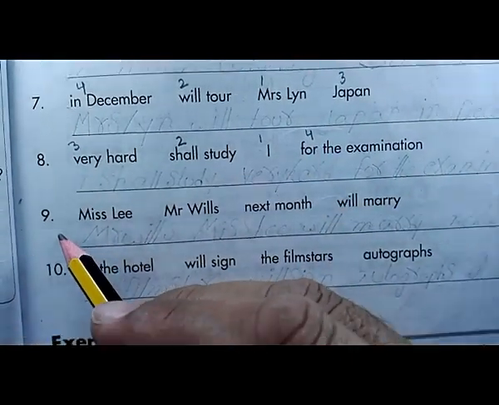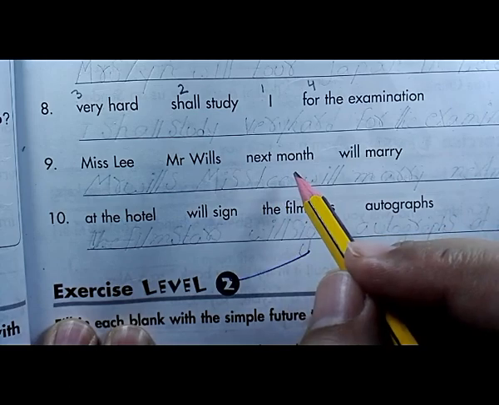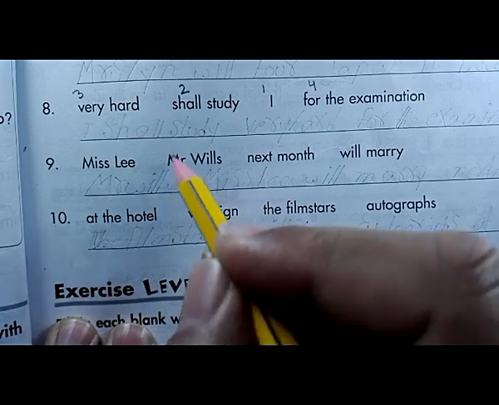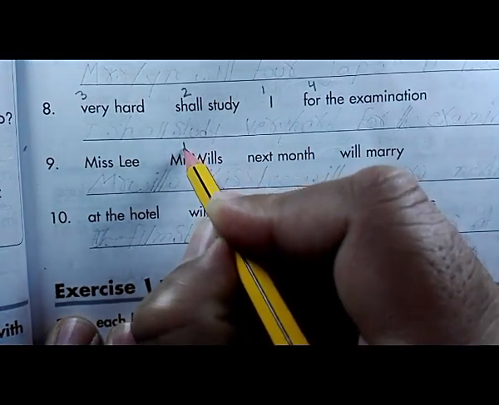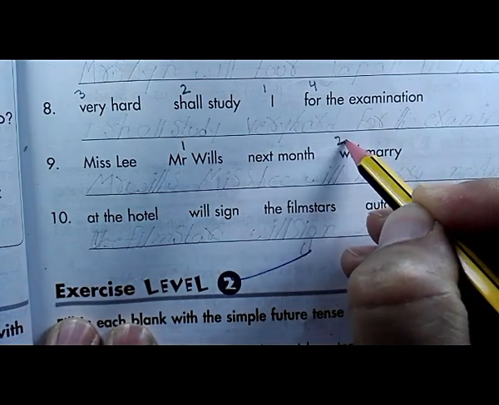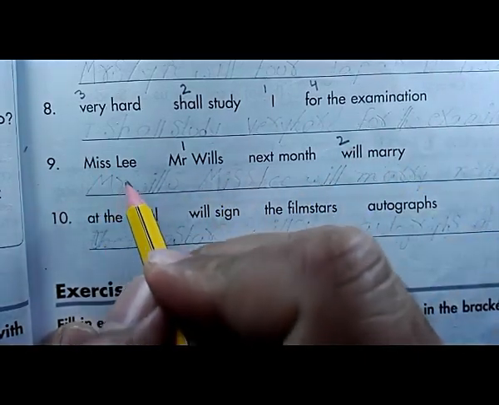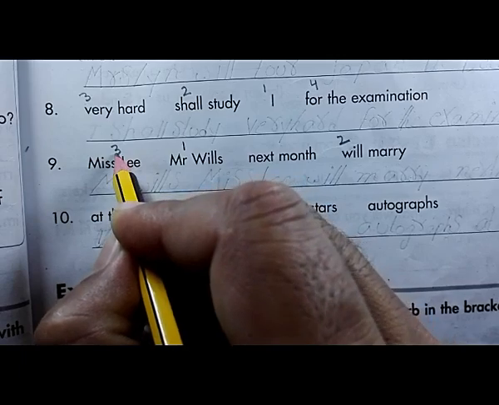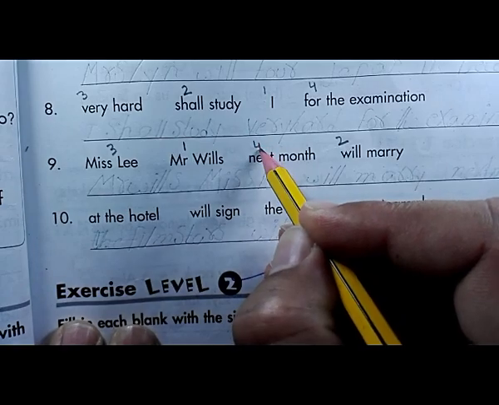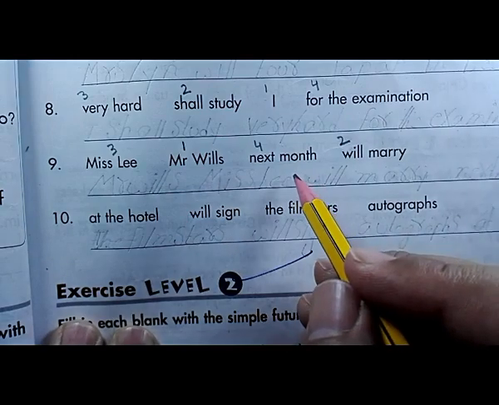Number 9. Miss Lee, Mr. Wills next month will marry. Here the subject is Mr. Wills, the man, and the verb is will marry, and Mr. Wills will marry Miss Lee, the woman. When are they going to marry? Next month. Mr. Wills will marry Miss Lee next month.